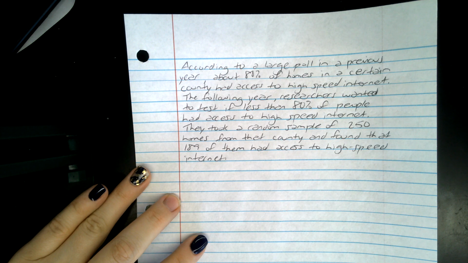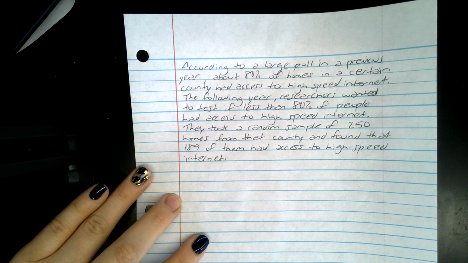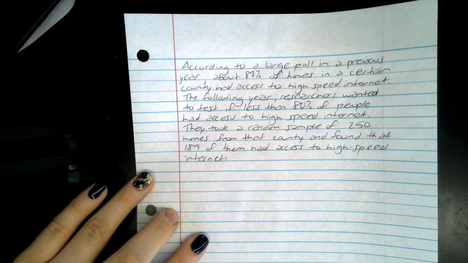According to a large poll in a previous year, about 80% of homes in a certain county had access to high-speed internet. The following year, researchers wanted to test if less than 80% of people had access to high-speed internet. They took a random sample of 250 homes from that county and found that 189 of them had access to that internet. So, first, we're going to decide, are we creating a confidence interval or are we testing a hypothesis?